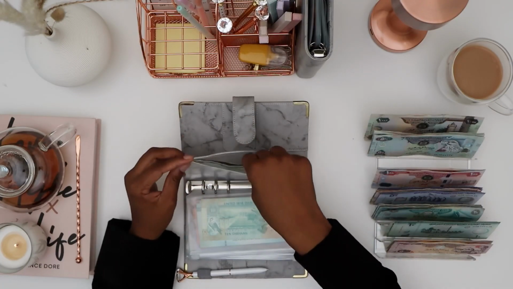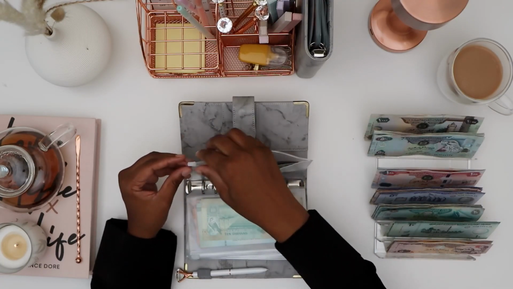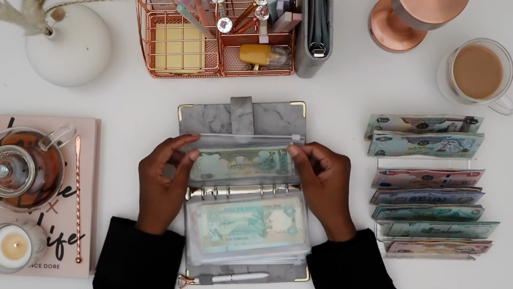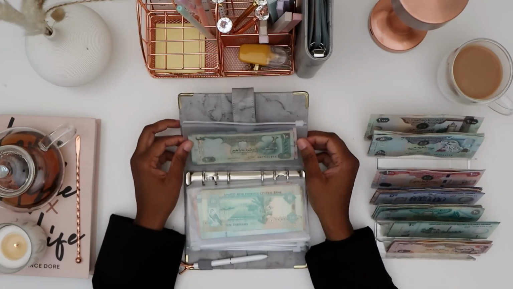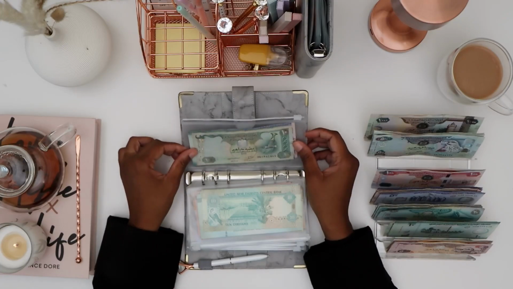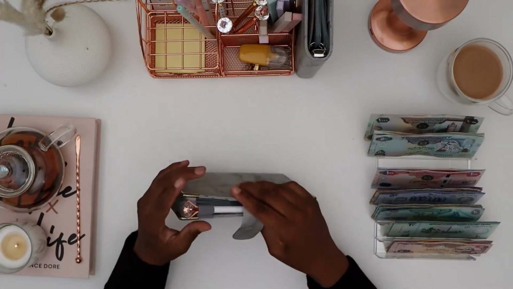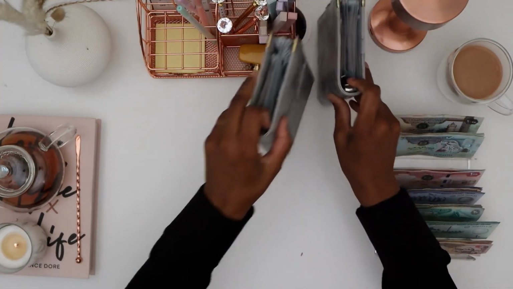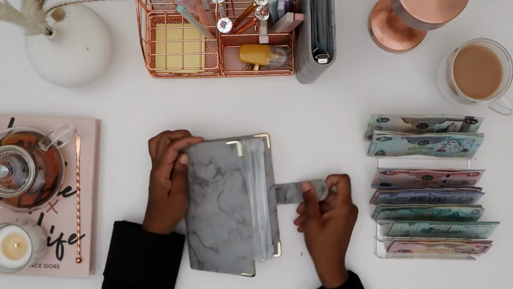So I'm keeping this in this binder because it's not something that's a long-term goal that's going to be here forever. It's just going to be for now. I'll keep it in and then I might switch it out after some time. So that's it for my low priority sinking funds. Let's move on to high priority.